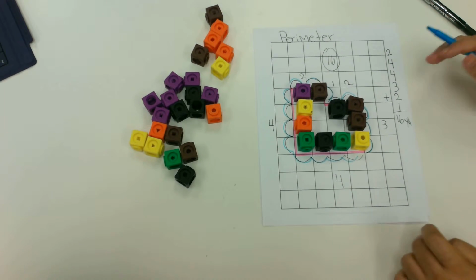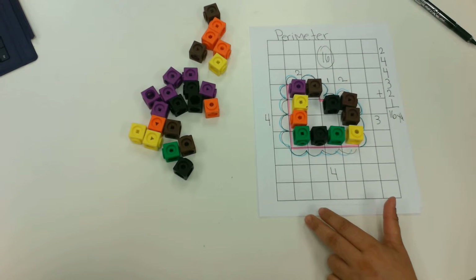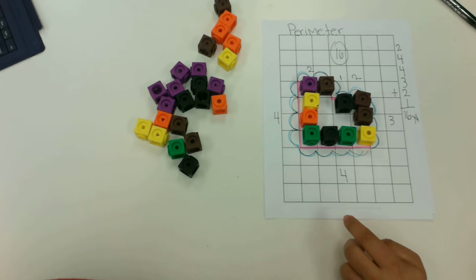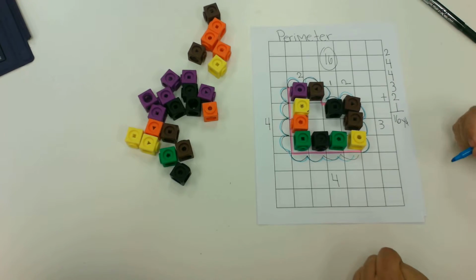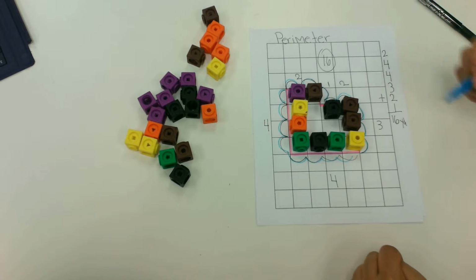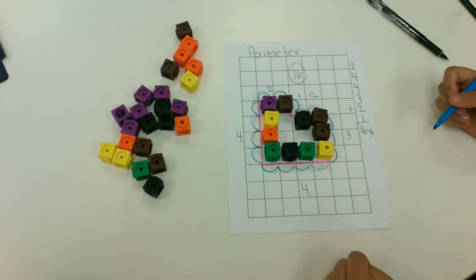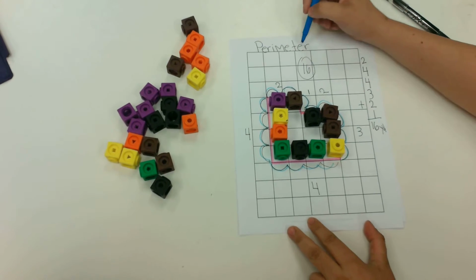Okay. So now what did we just count? Did we count the inside of the land or the sides along the outside of the land? The sides along the outside of the fence. That's what perimeter is.